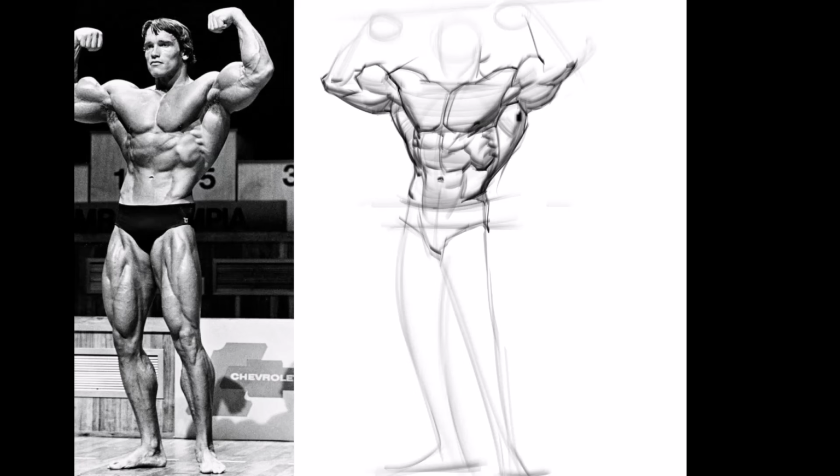There's a quick cast shadow over here of his arm, casting a shadow over his lat, his right lat.